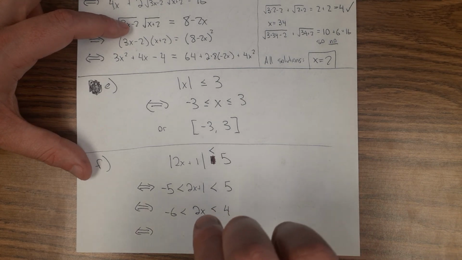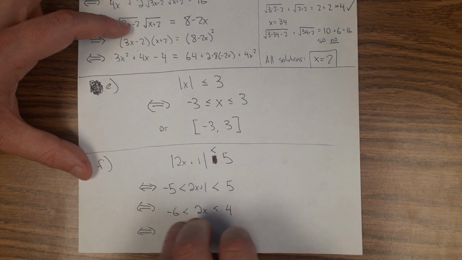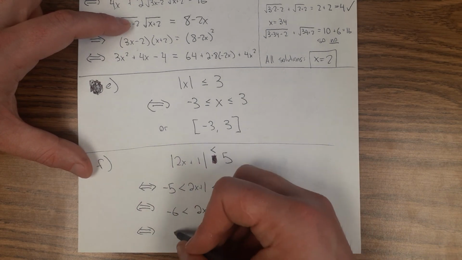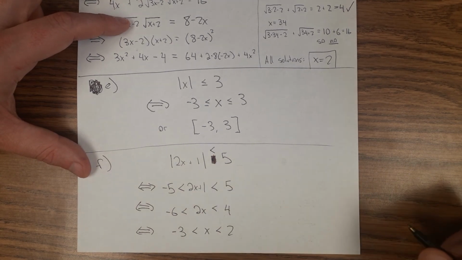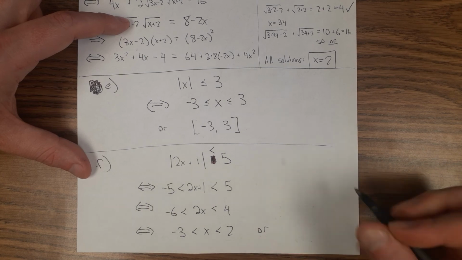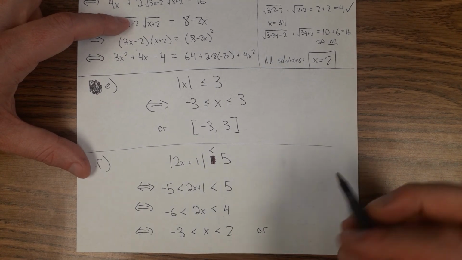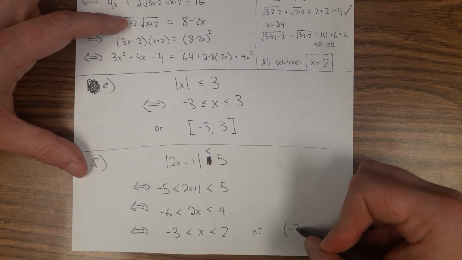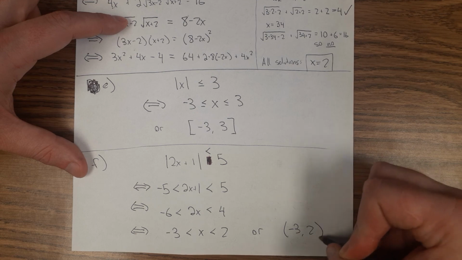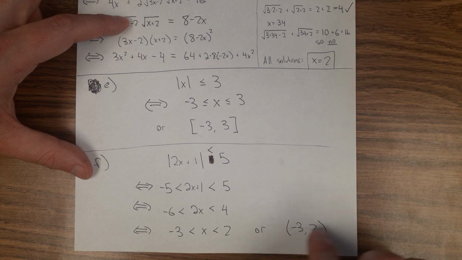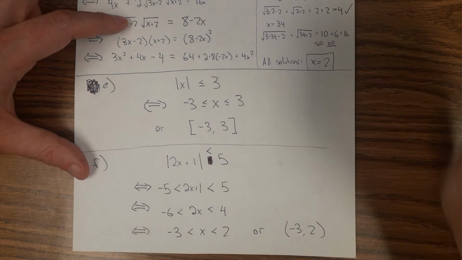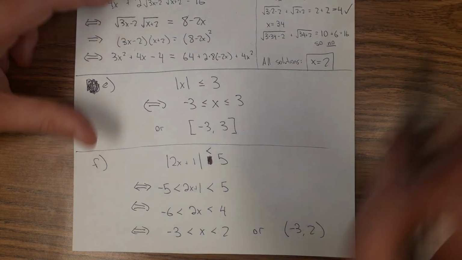And then I'm going to divide everything by 2. That's like multiplying by half. So -3 less than x less than 2. I can also indicate that in interval notation by writing -3 to 2 with parentheses. The parentheses indicate that these numbers aren't included, and I know that because these are strictly less than instead of being less than or equal to.